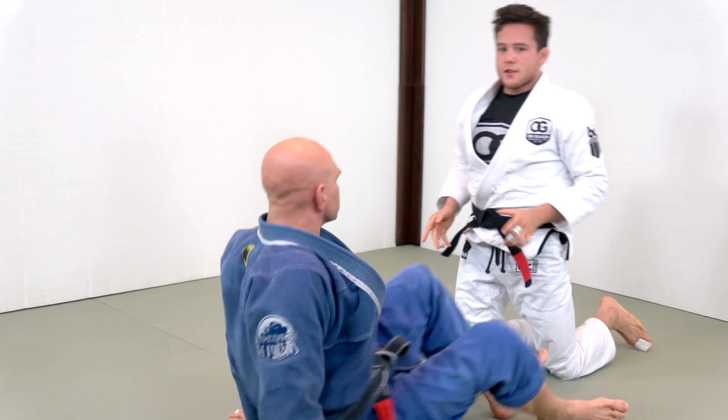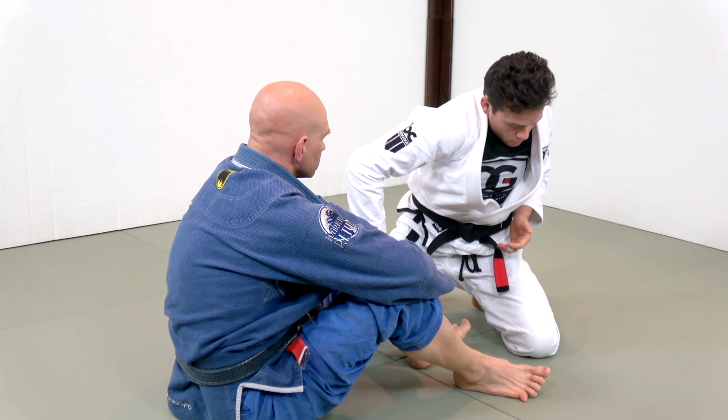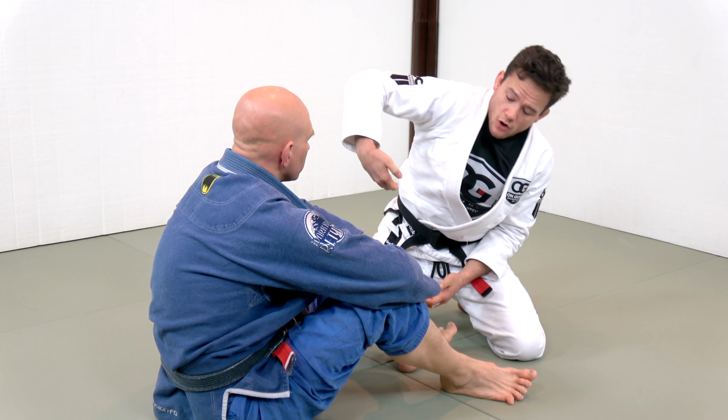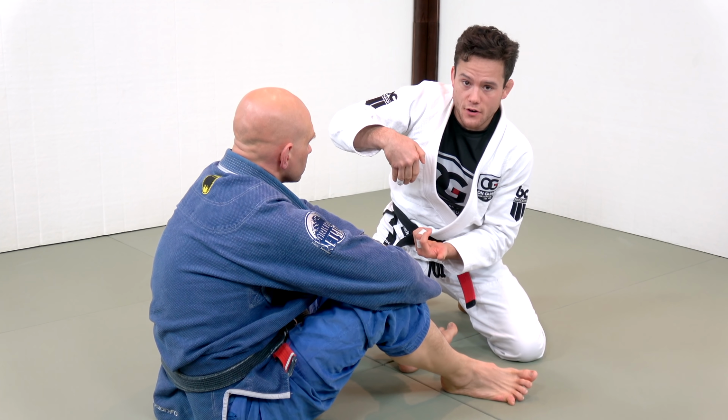So which way you look might depend on the length of your torso, but you just got to clear your head, either rolling over your shoulder or the opposite shoulder. And then when you get through, you've already got a deep grip on your partner's hip, and the other hand is going to grab the other hip.